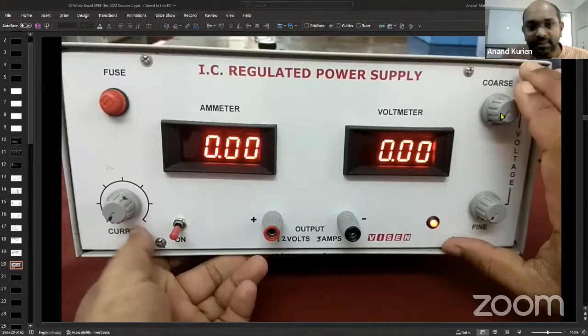Then you set 2.8 and connect your voltmeter. It should show about 2.8. You number that voltmeter; catalog them, number them. Now don't touch this IC regulated power supply anymore. Take the voltmeter, and write down the value it shows when the IC regulated power supply shows 2.8. This shows say 2.75. Remove it, keep it aside.